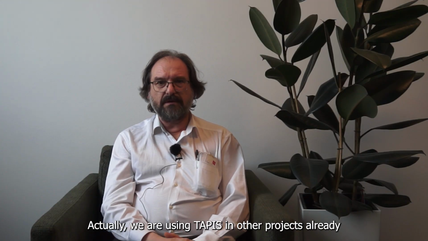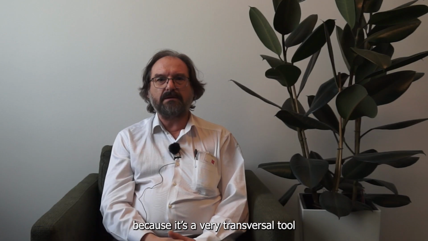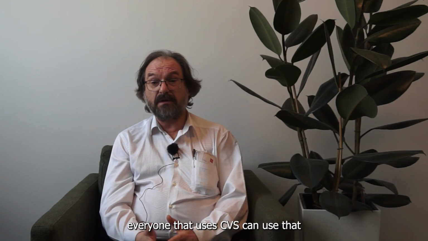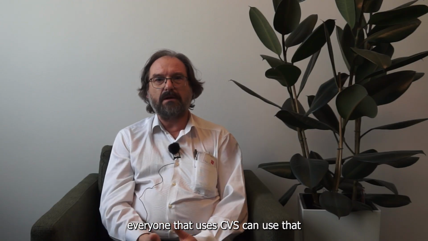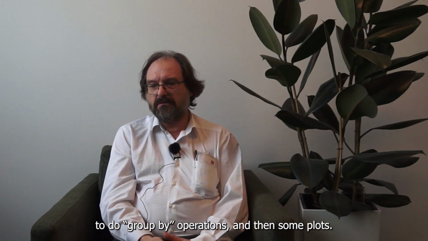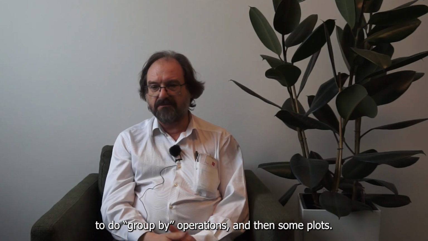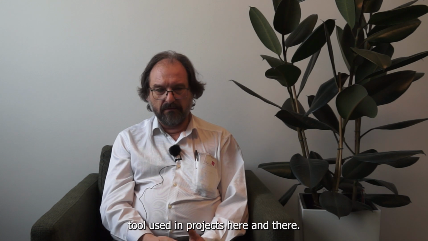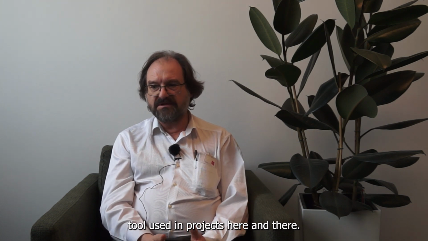Actually, we are using TAPIS in other projects already, because it's a very transversal tool. Everyone that has a sensor-thing API can use it. Everyone that uses CSVs can use it to do, I don't know, group by operations and then some plots. So we are already seeing the tool used in projects here and there.